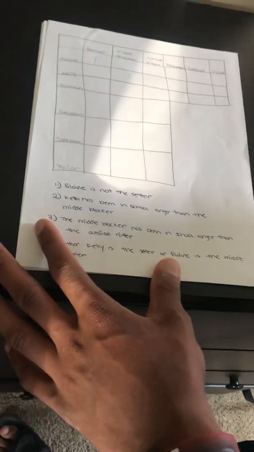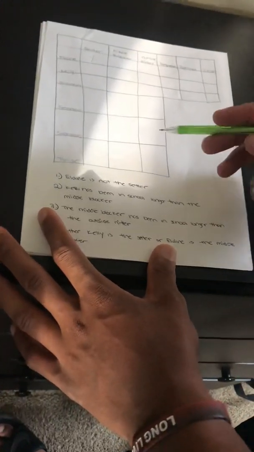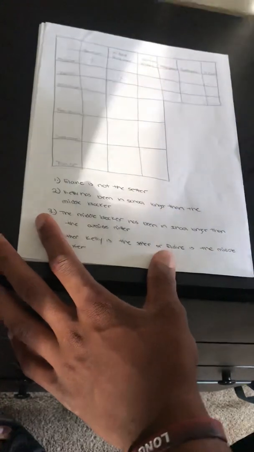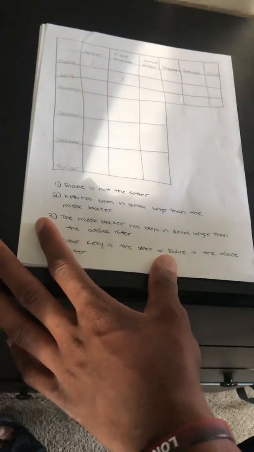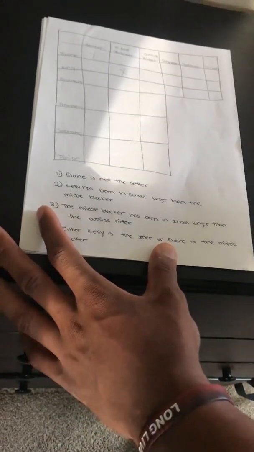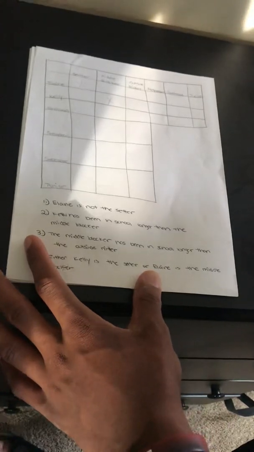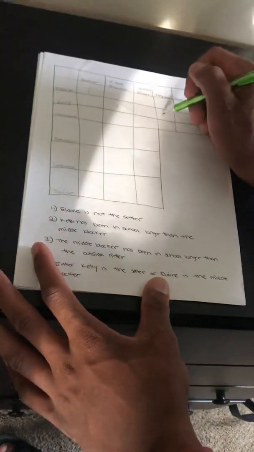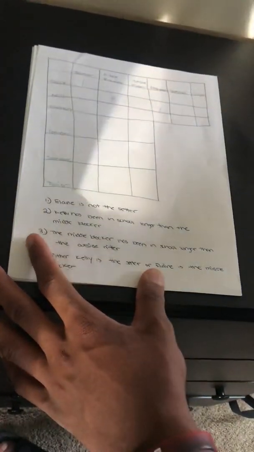Then it says Kelly has been in school longer than the middle blocker. So what we learned from that is Kelly is not the middle blocker. So she is not the middle blocker. So that means Kelly cannot be a freshman actually. If she's been in school longer than somebody, that means she cannot be a freshman. So we will mark that. She's not a freshman.